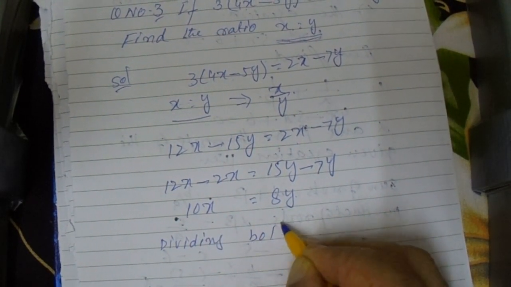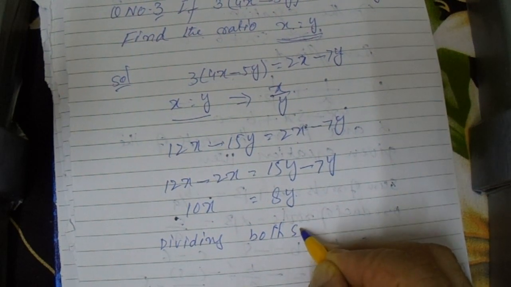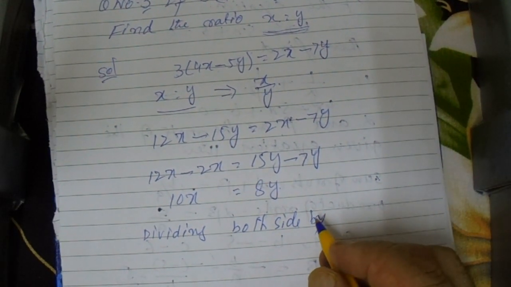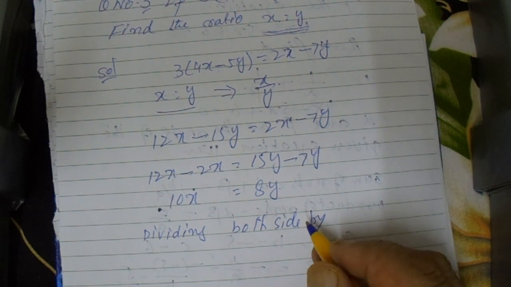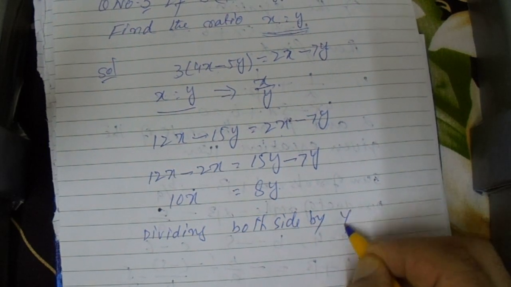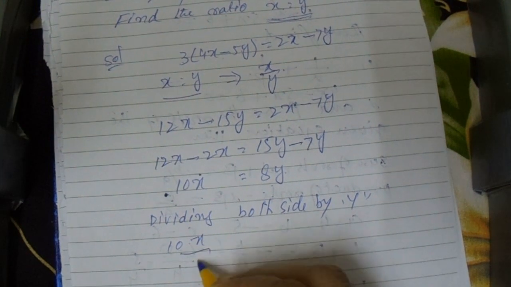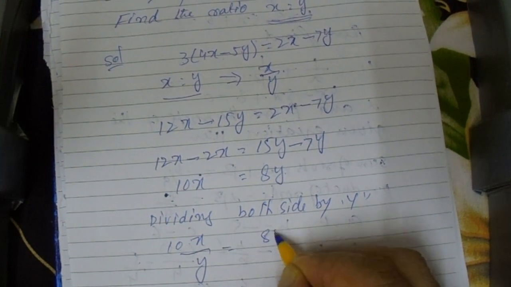Now this is 8y, and we divide both sides by y. 10x over y is equal to 8y over y.